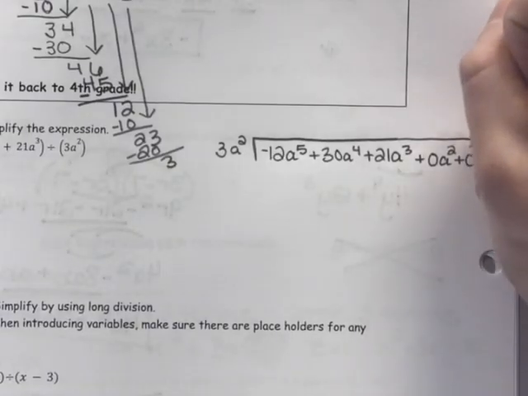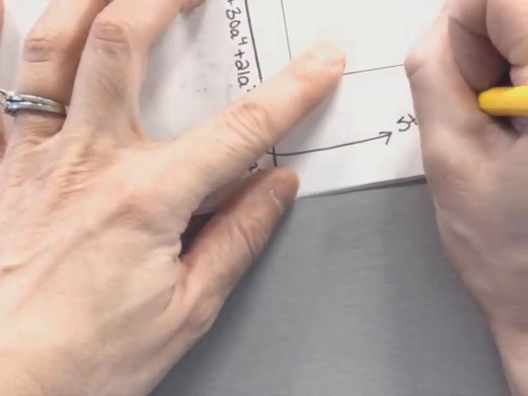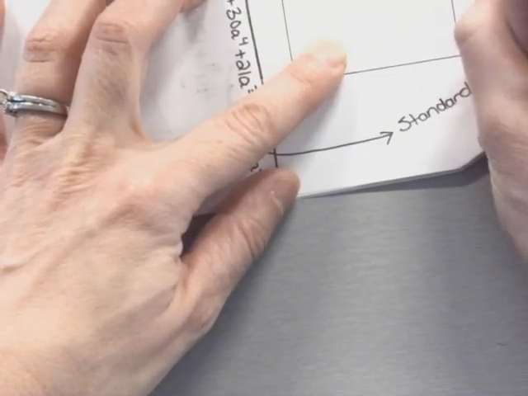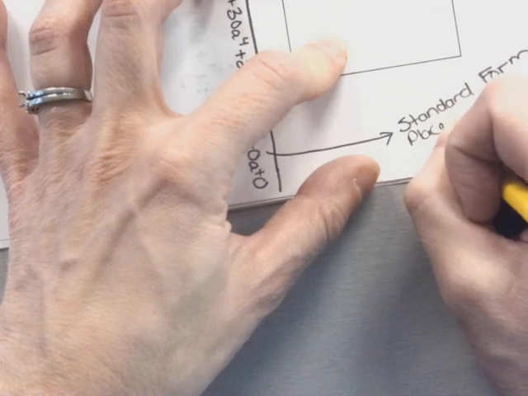Okay, so maybe we write a note about that up here somewhere. So we need to make sure, I'm going to go sideways here, we need to make sure we are in standard form. So that's step one, make sure it's standard form. And we need placeholders for missing terms.